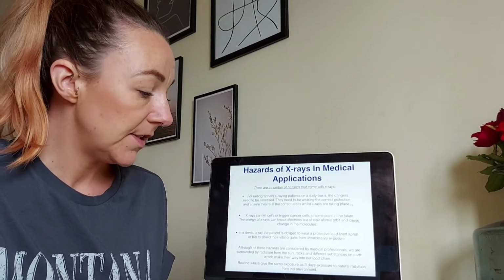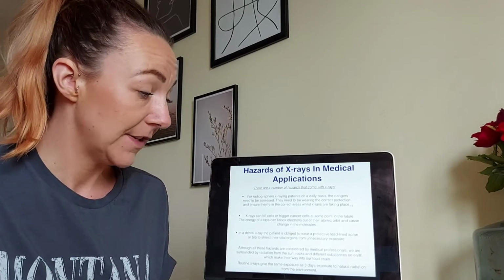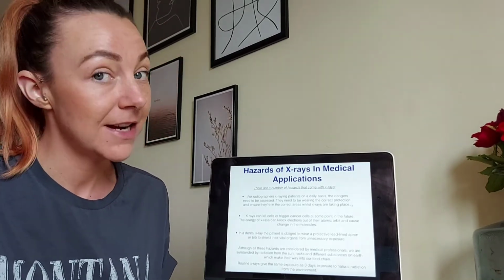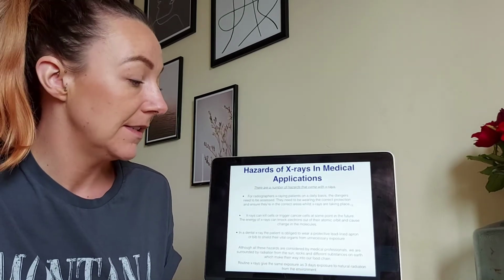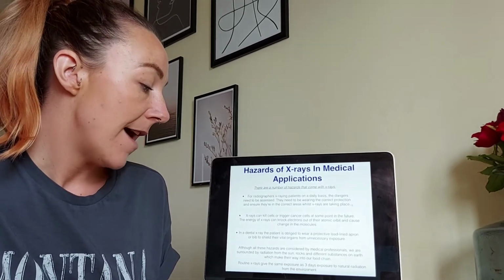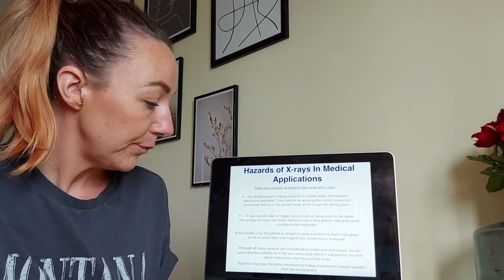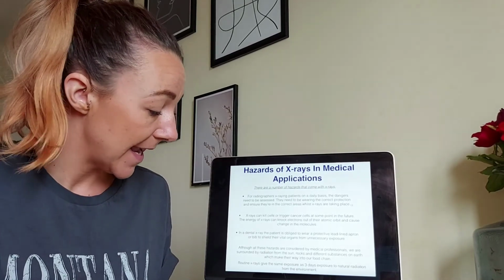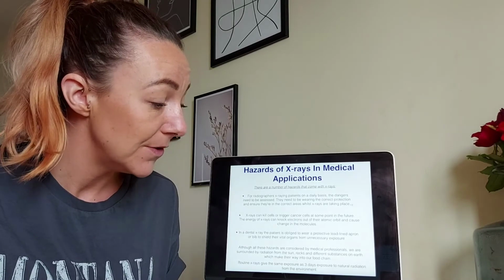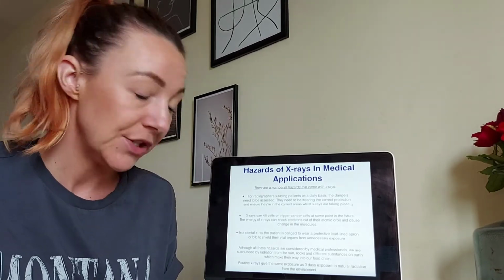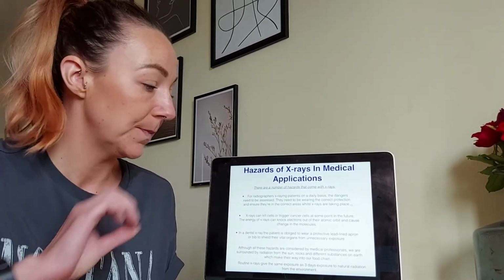Although all these hazards are considered by medical professionals, we are surrounded by radiation from the sun, rocks, and different substances on Earth, which make their way into the food chain. It is worth noting that routine X-rays give the same exposure as 3 days exposure to natural radiation from the environment.